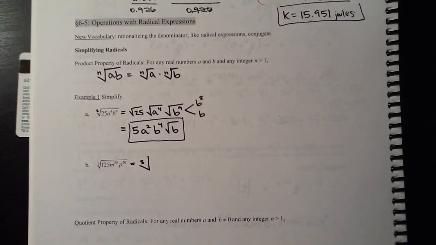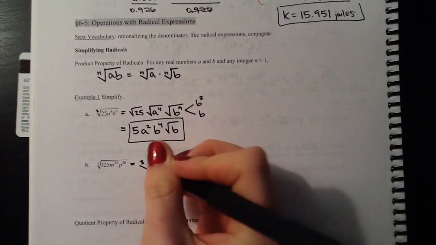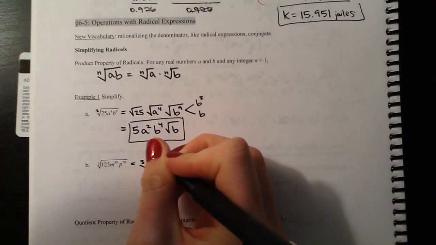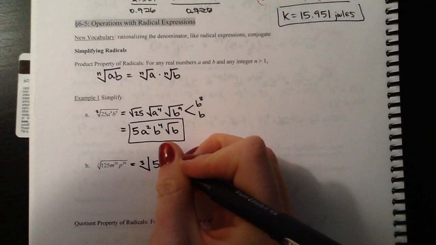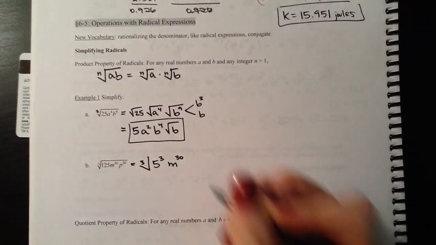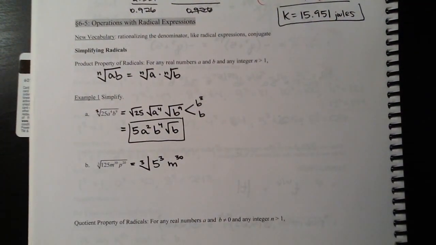So cube root this time, we're looking for something that comes in a group of 3. So 25, we can think of this as 5 cubed. And then m to the 30th, 30 is a multiple of 3. So that means that m to the 30th is in fact a perfect cube. Now unfortunately when we look at p to the 20th, p to the 20th is not a perfect cube.